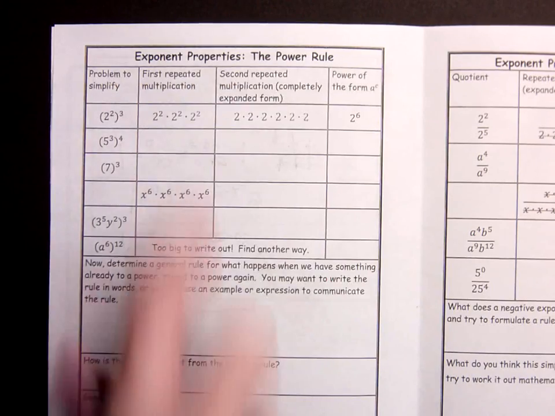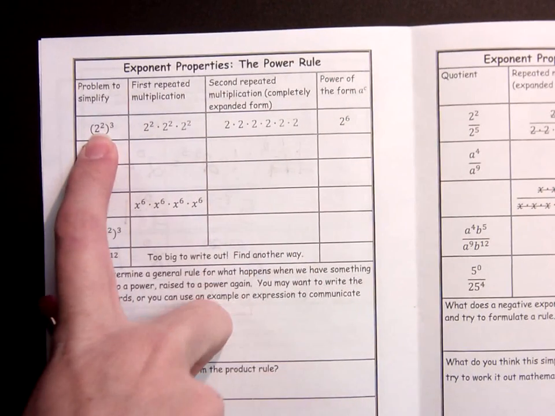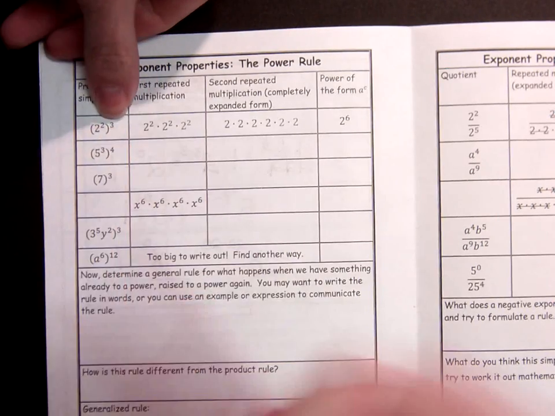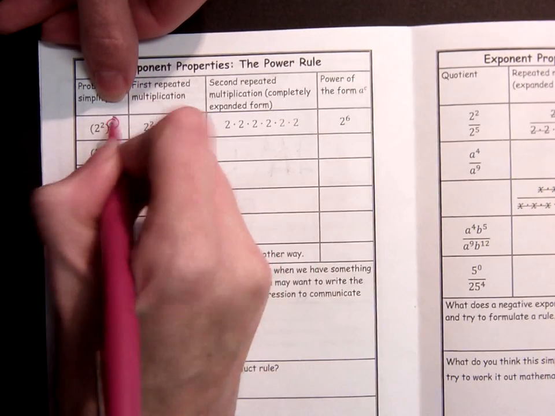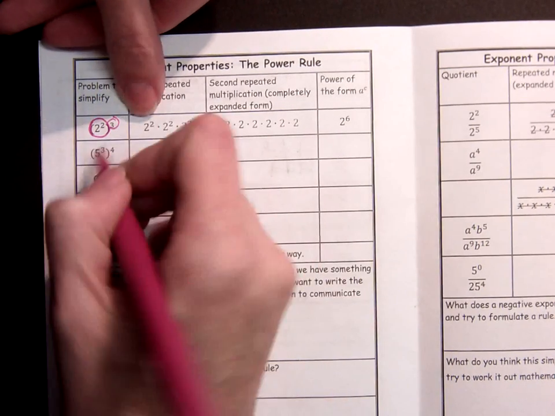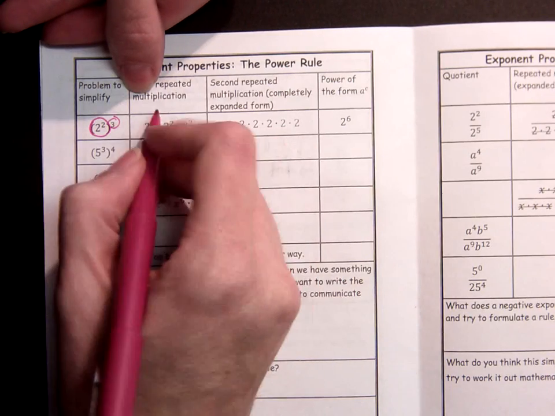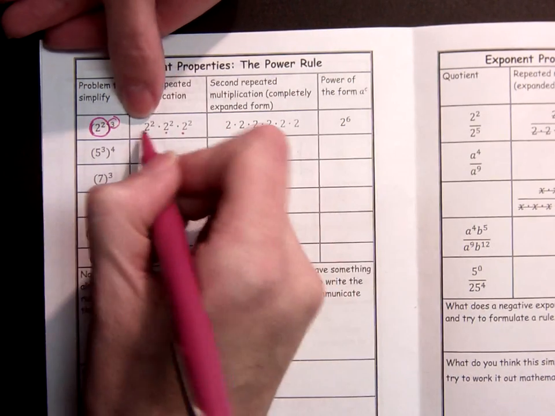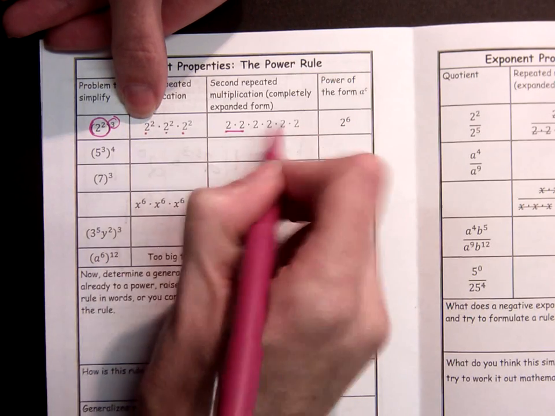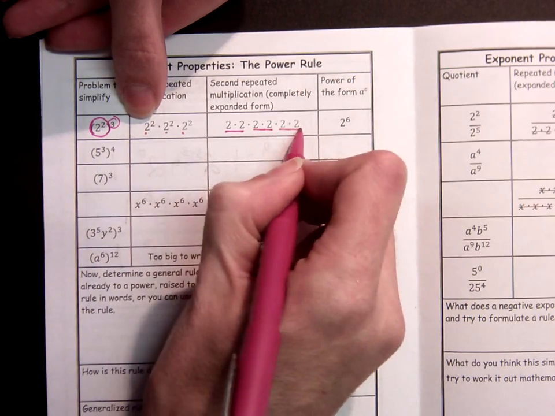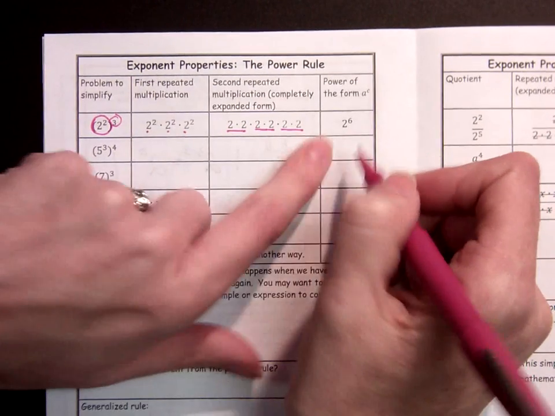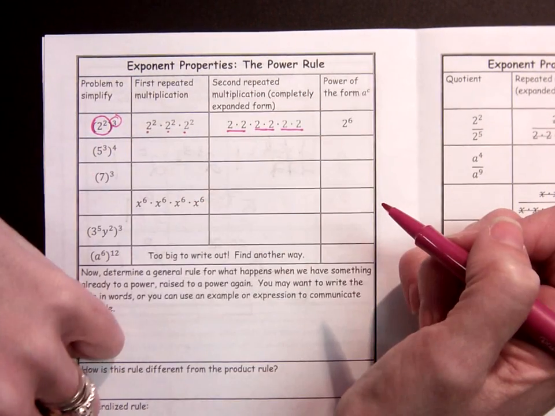Okay? So if I look at this, I've got a number to a power to a power. And so what this says is there are 3 of everything in here. So our first layer of expanding is to write the 3 of them. And then when I expand those, there's 2 2's, there's 2 more, there's 2 more. So that I end up with 6 of those 2's being multiplied.